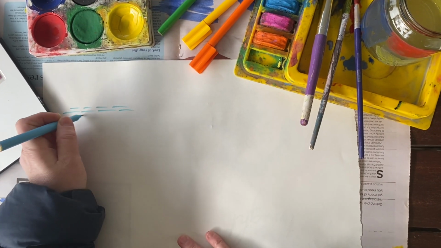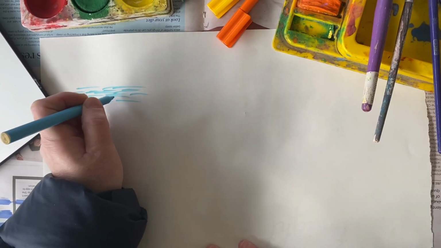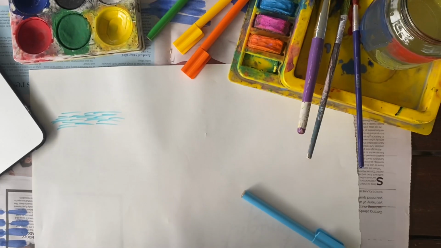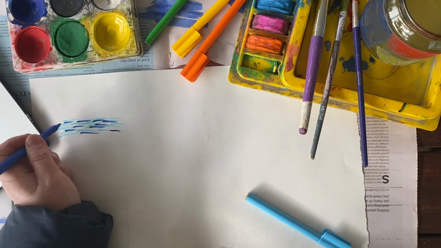They can be different lengths. They can overlap, it doesn't really matter. You can create movement with those sideways lines. You can also mix colour, so I'll put some more lines in there. 2 blues, so if you mix the dark blue with the light blue.